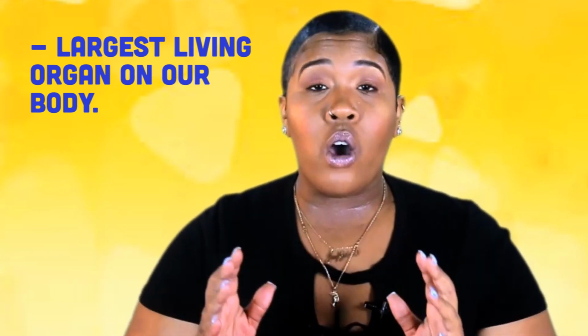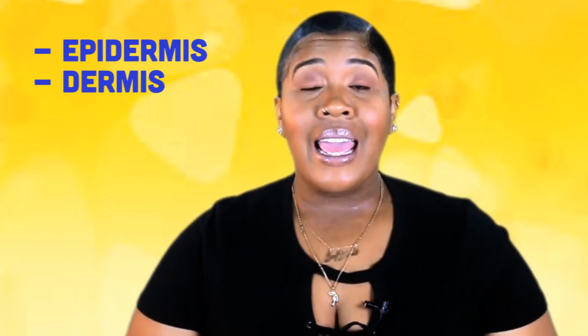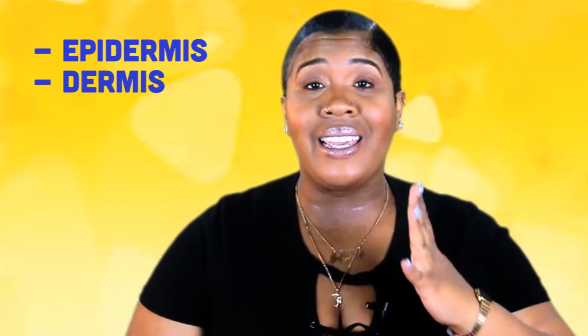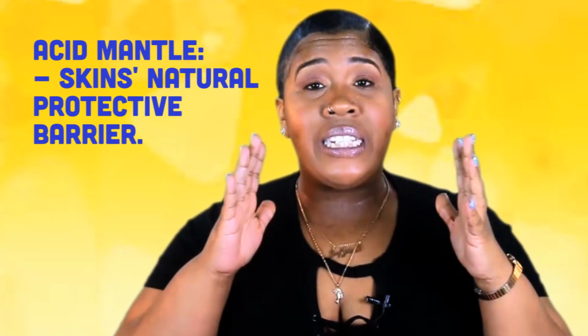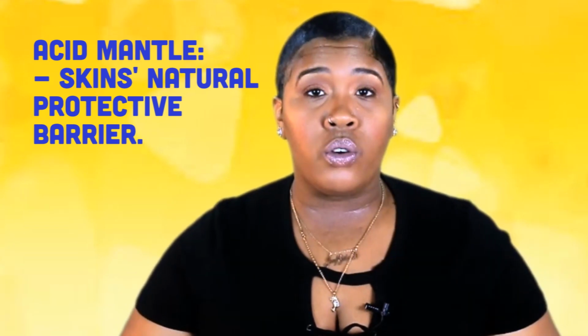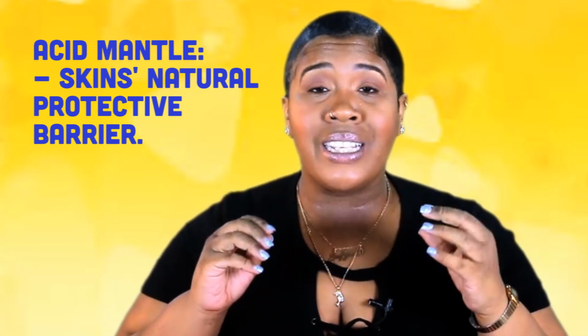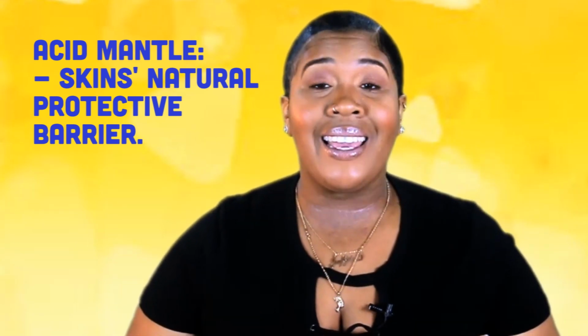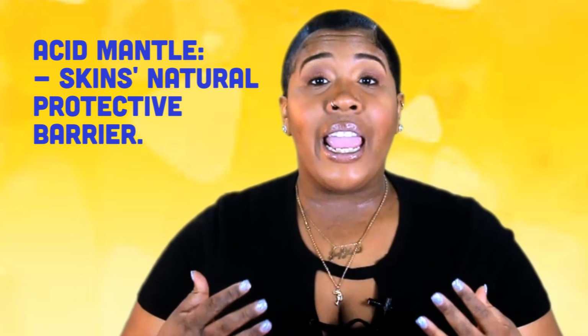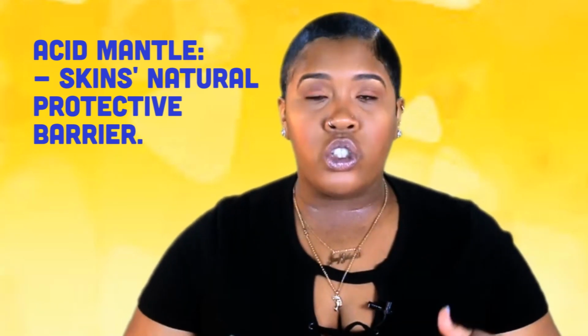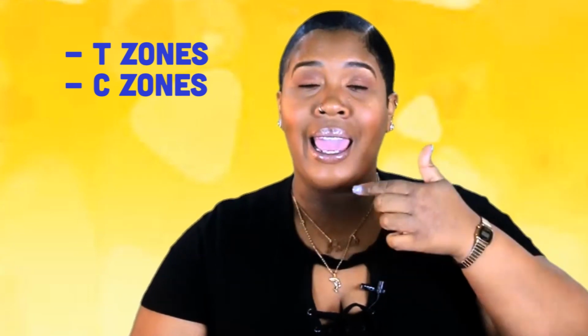Our skin is the largest living organ on our body, and it's naturally acidic. On the pH level scale, it's about a 5.5. The skin has 2 main layers: the epidermis, which is what we see outside, and the dermis, which is underneath what we see, and that is what we consider true skin. Everyone's skin has this protective barrier called the acid mantle. The acid mantle produces oils and secretions for your skin to help protect it against environmental things. It also is what you want to balance to have healthy, beautiful skin. The facial zones that I'm going to be talking about today are the T zones and the C zones.